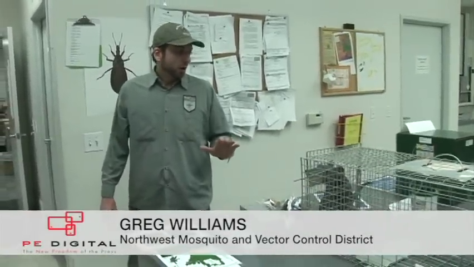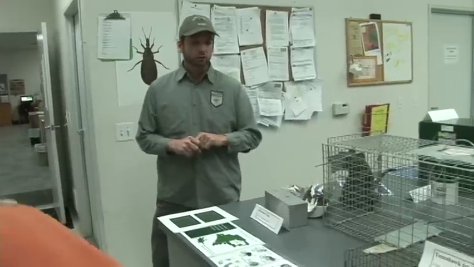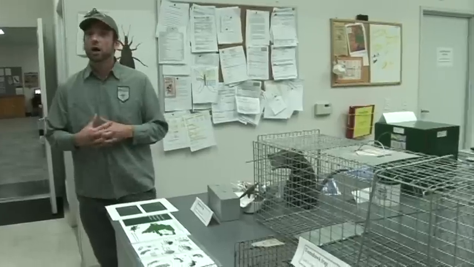Going to start first off with our rodent surveillance. Our program has two components: the abatement our technicians do, and also the disease surveillance. So I'll start with the disease surveillance. We have two diseases we look for: plague and hantavirus. We find both of them in rodents. I specifically target wood rats so that I can have them tested for both hanta and plague.